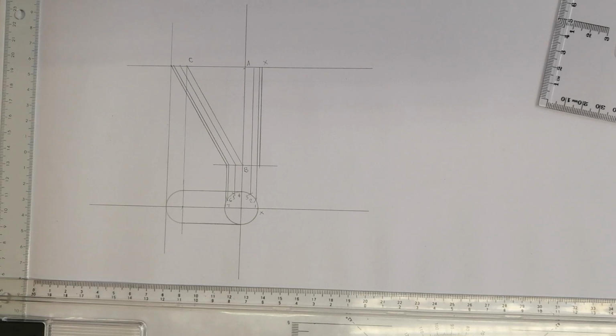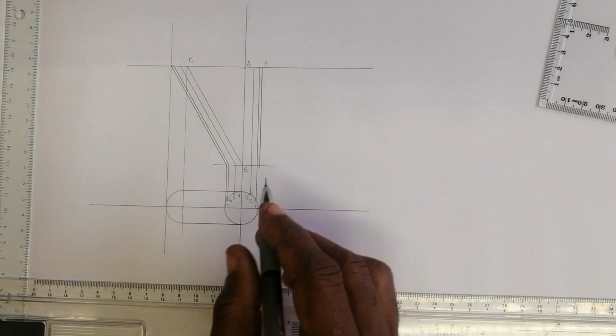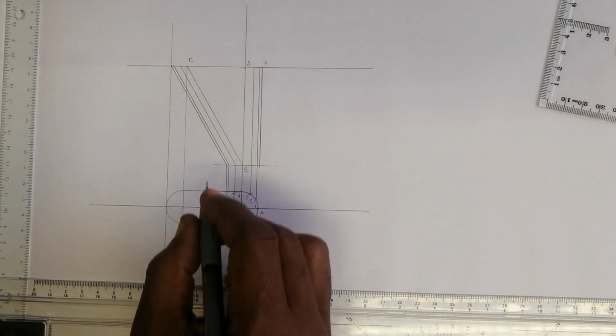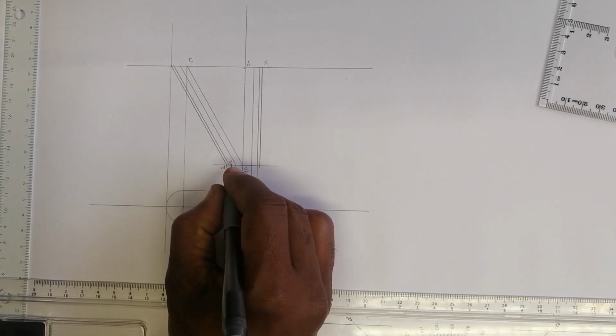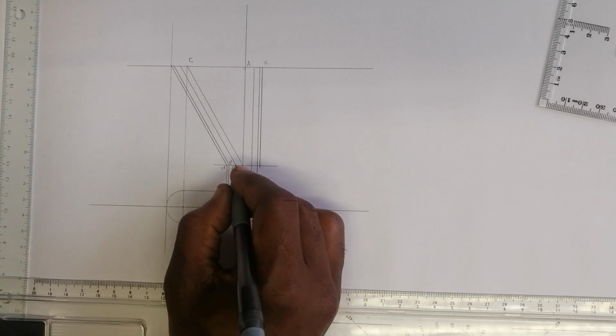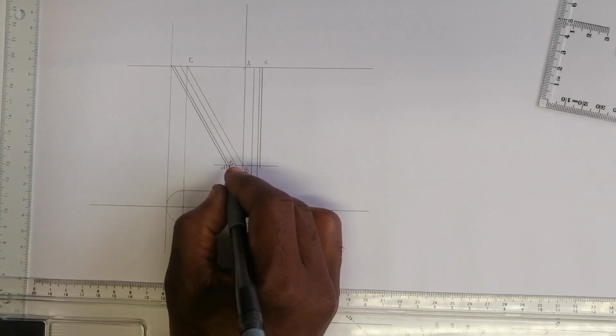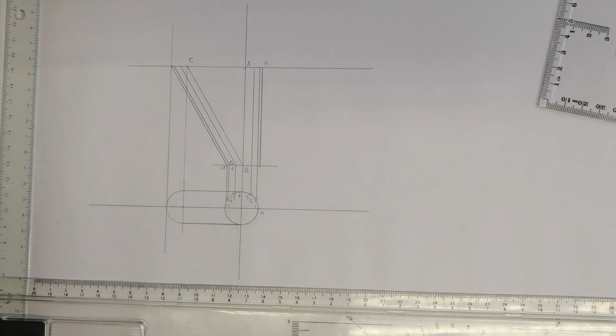Now we're going to add the letters. So this is point D. I don't know if we really have enough space here. This is D, this is E, then we have F. That one is B. So F, B, F, E, and D. Okay, very important. So we have point C, point A. All right, now we can start our development.